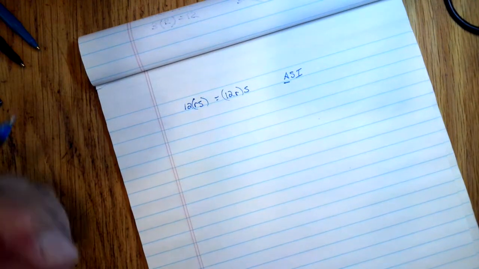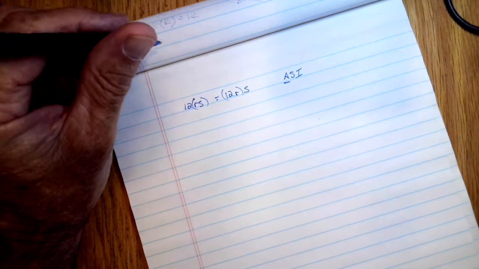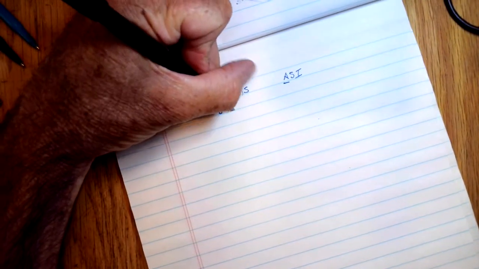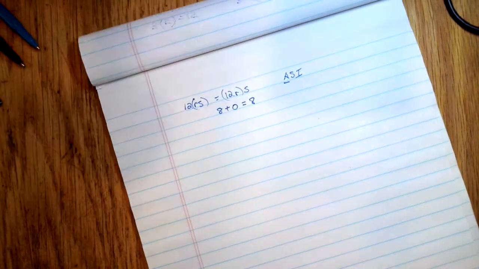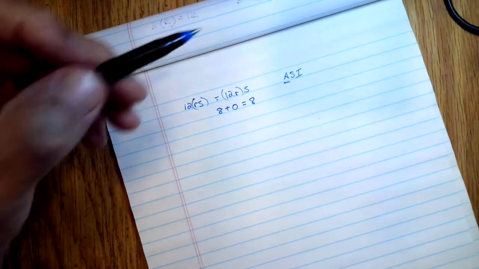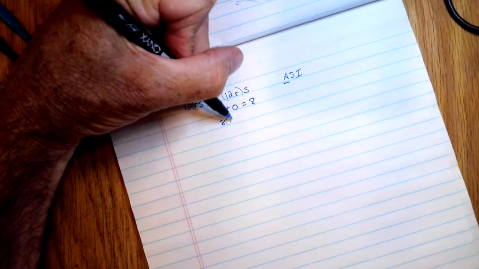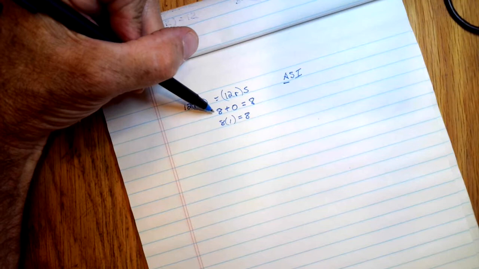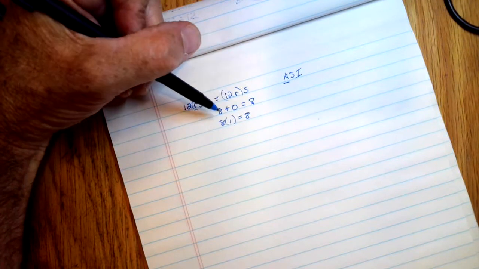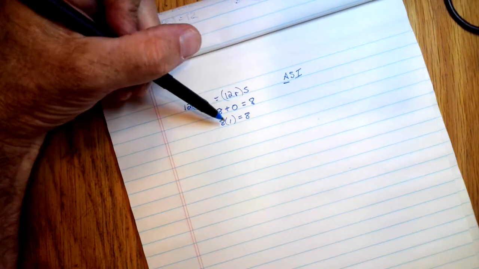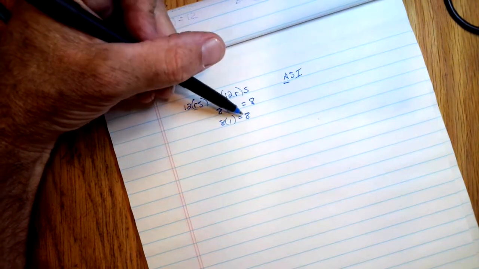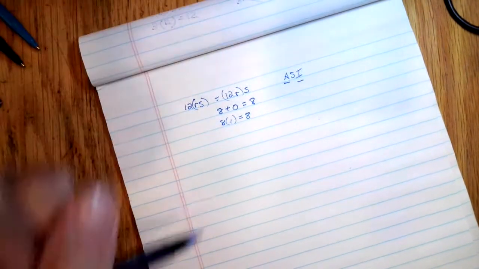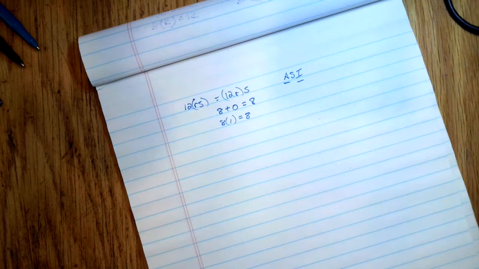Then you have another question that might be something like, okay, what's this property? 8 plus 0 is 8. Well, this is the identity property. In multiplication, you would say 8 times 1 is 8. This is the identity property in addition. In other words, if you add 0 to something, it doesn't change it. In multiplication, if you times it by 1, it doesn't change it. That's the identity property.